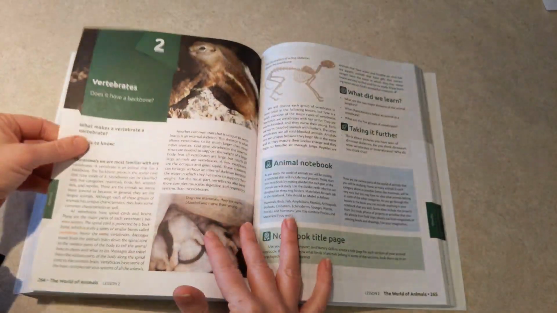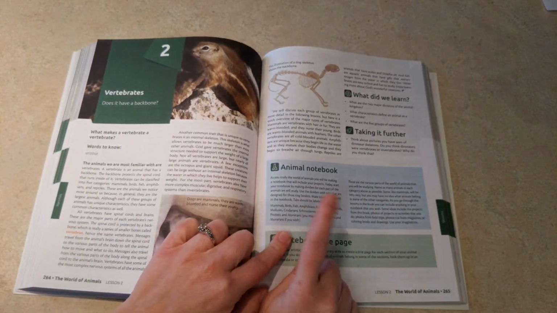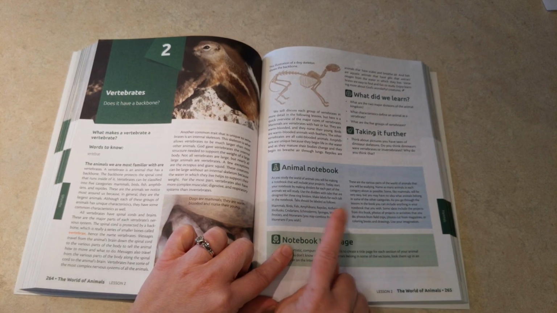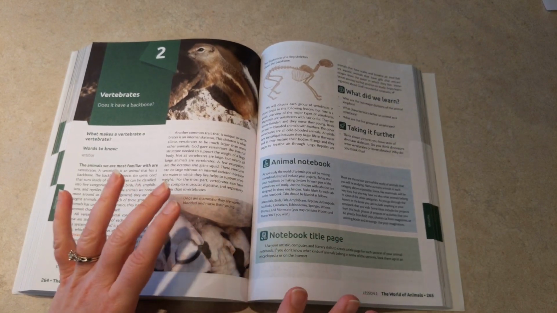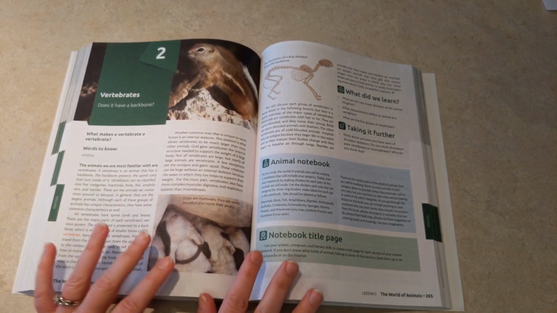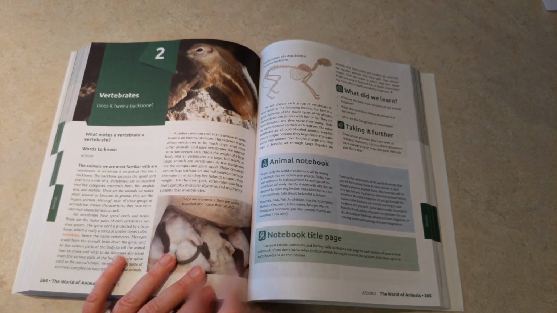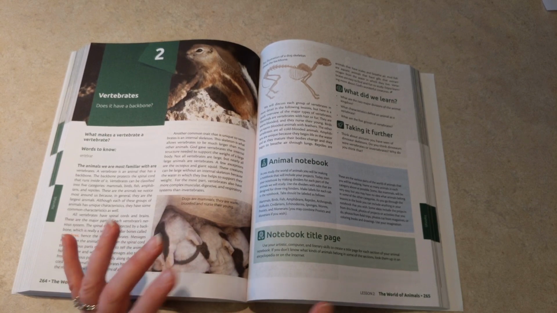Let's look at this first, or the second lesson in the animals section. They start to prepare you here for what is going to be a really big final project. And I'm glad that this one is at the end. This is why I'm not moving animals to the beginning of the year, because this final project is pretty meaty. This is creating an animal notebook.